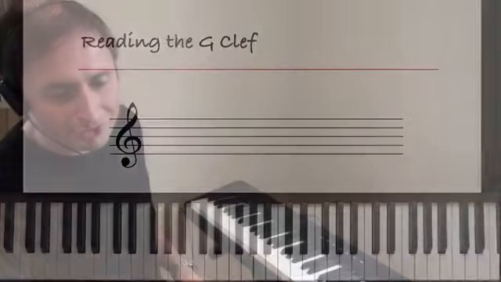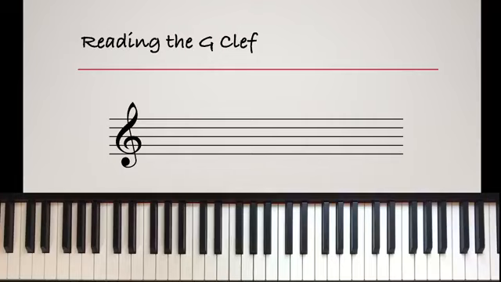So one of the things we're going to try and do over the next few lessons is to build up your confidence with reading music. Now, do you remember last lesson, in lesson 4, we started to look at how music was written down. So let's go back to what we were doing back then.